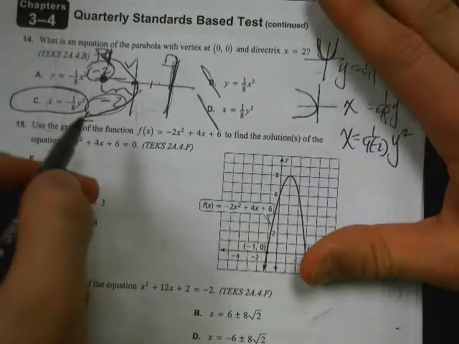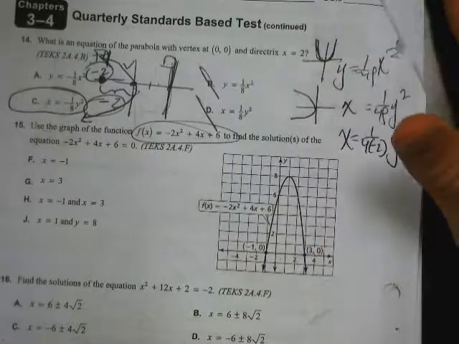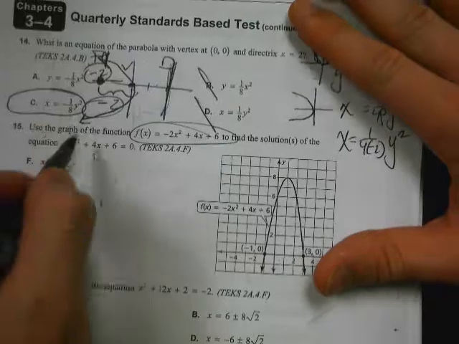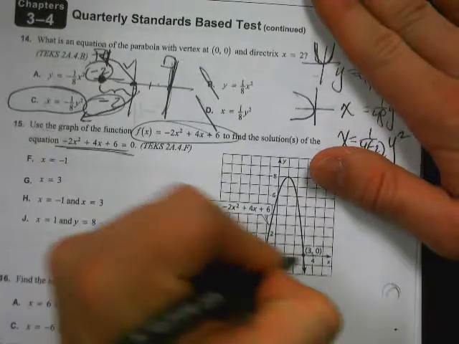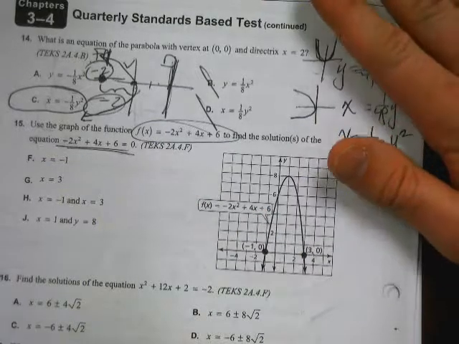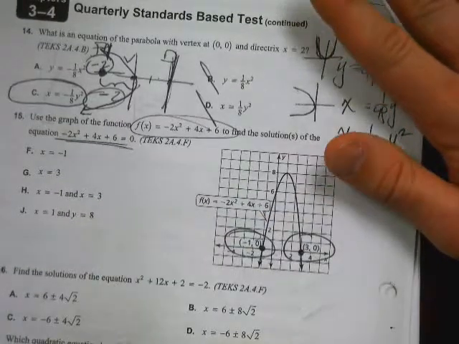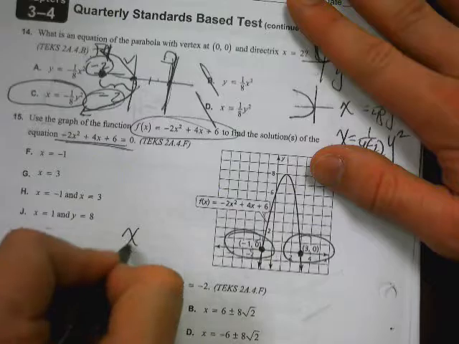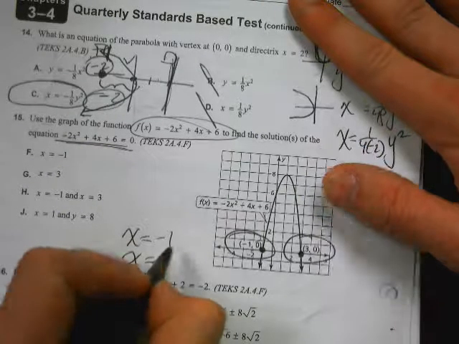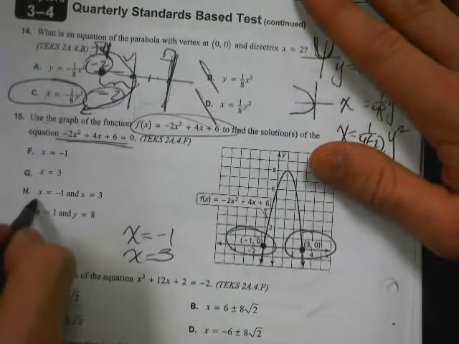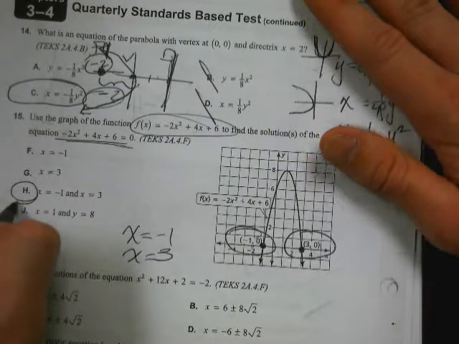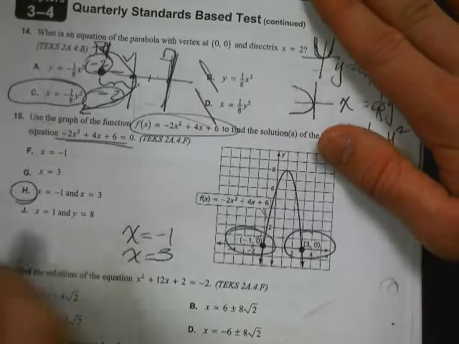Number 15 asks us to use the graph of this function to find the solutions of the equation. We look right here and we can see that there are two solutions that are coordinate pointed in for us. We have one solution where x is negative 1, and we have another solution where x is 3. Negative 1 and positive 3. So 15 will be h.